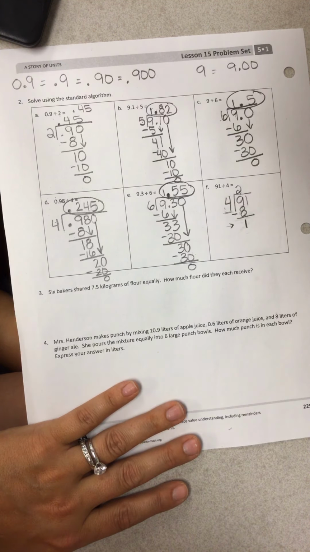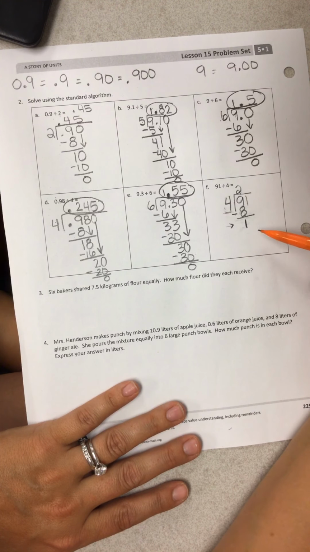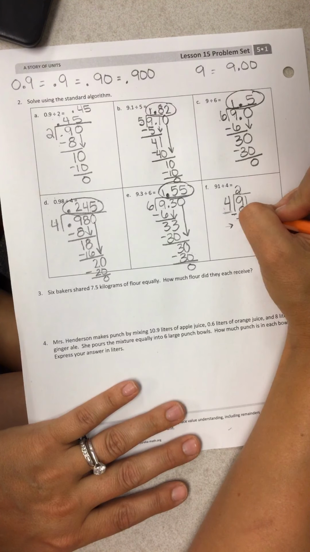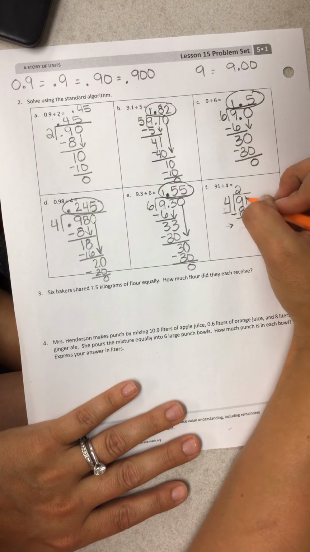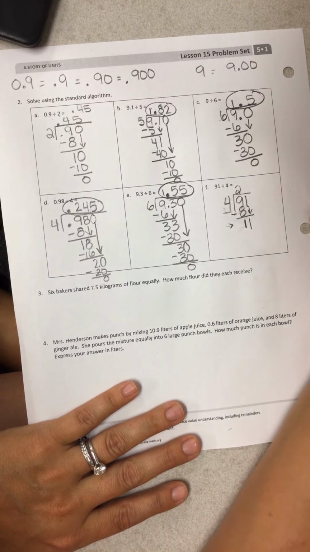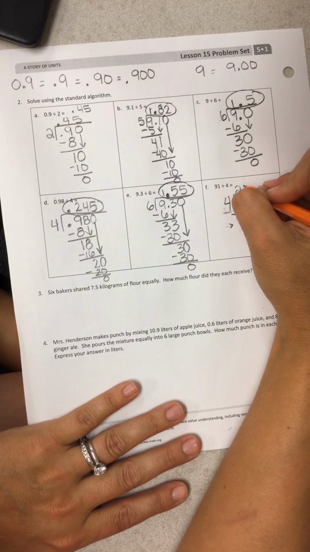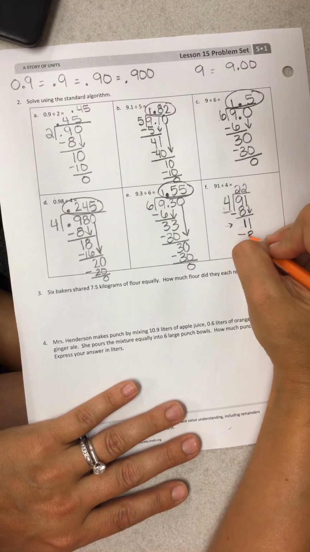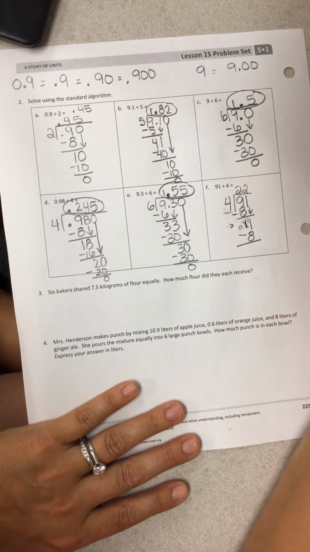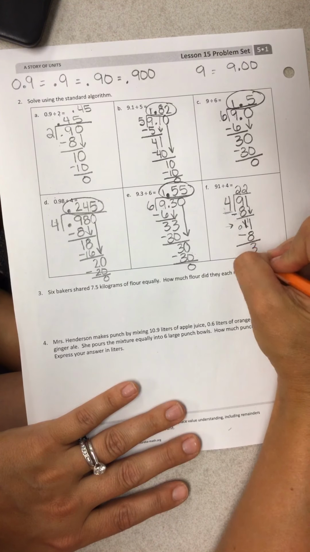Like I said yesterday, and I'm explaining this right now, we'll come back and do some more problems like this, so you will understand and see where it is important that you make sure you have divided it as much as you can before you move on. So I'm going to bring my 11 down. I don't have to bring my decimal because right now I don't have a decimal at all. So 4 goes into 11 2 times. I'm going to subtract 8. 11 minus 8 is going to be 3.